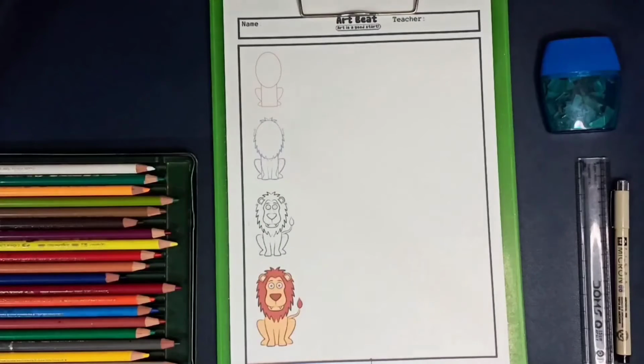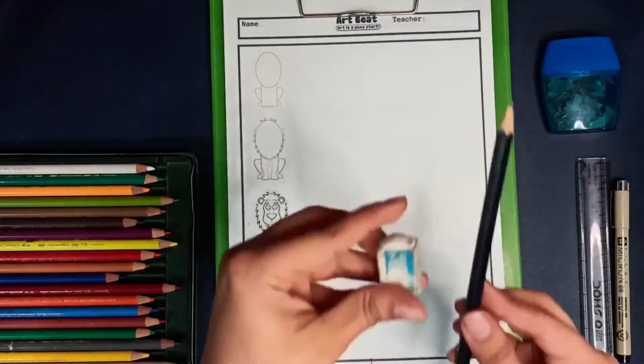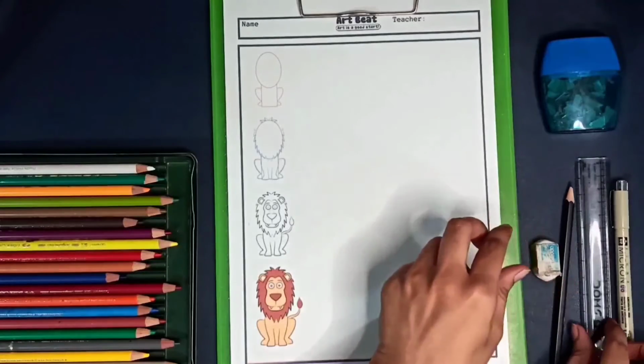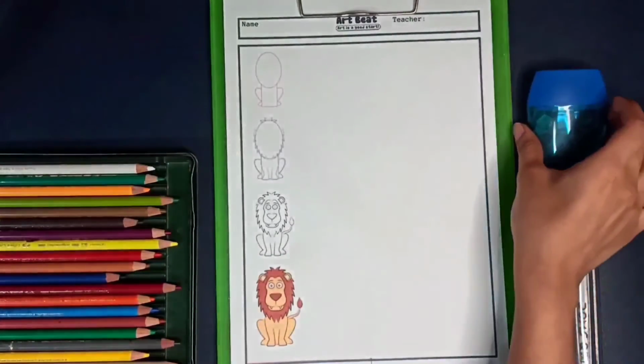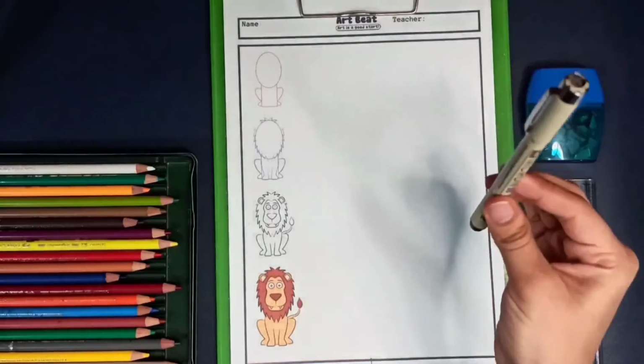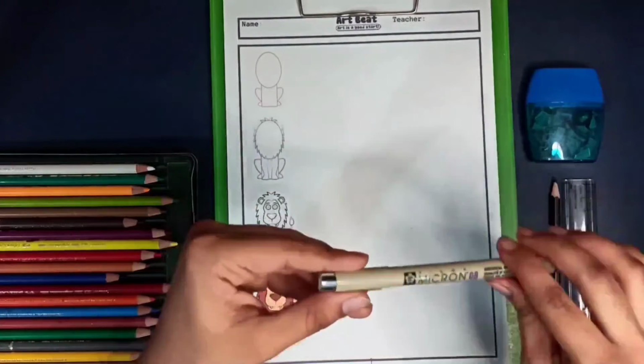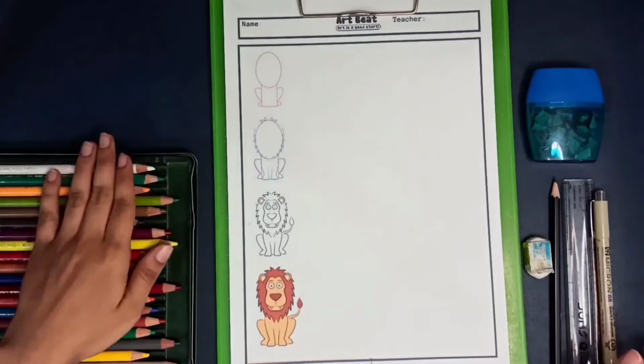Hello everyone, welcome to Art Beat online art session. Before we begin our assignment, let's run through all the materials we need. I hope you have a pencil, an eraser, ruler, sharpener and a fine liner pen of 0.5 and our color pencils.